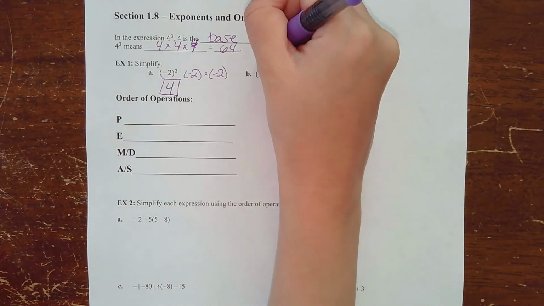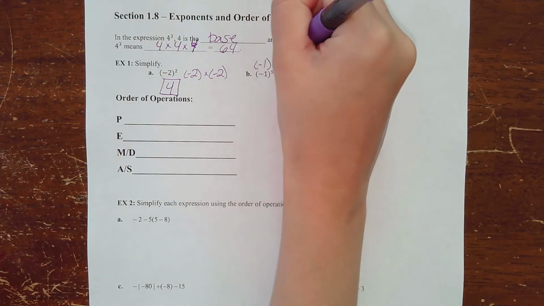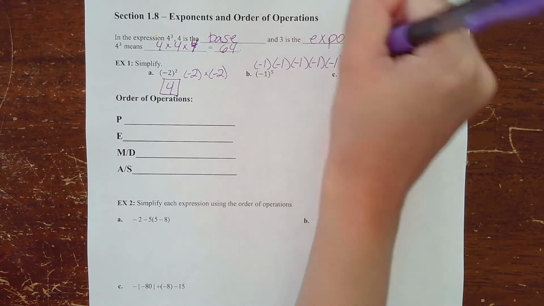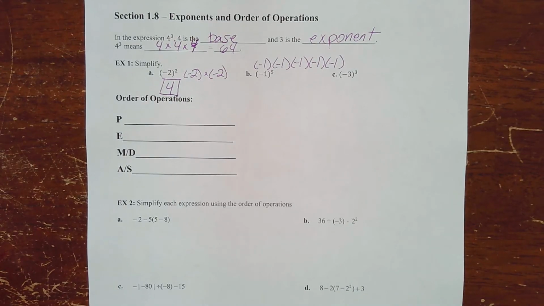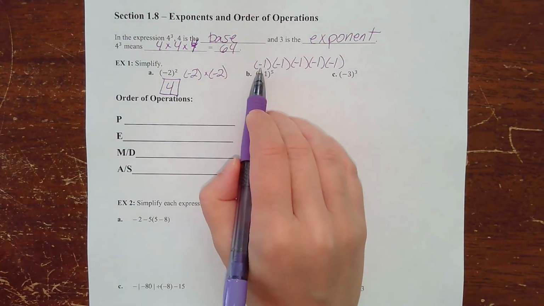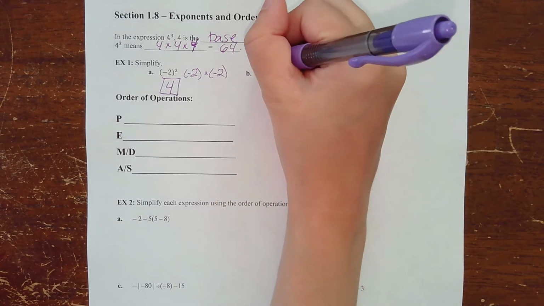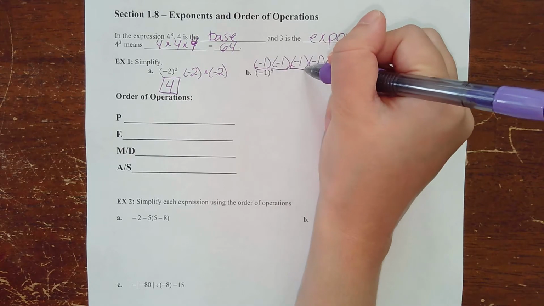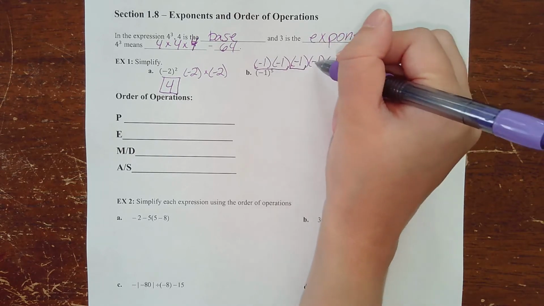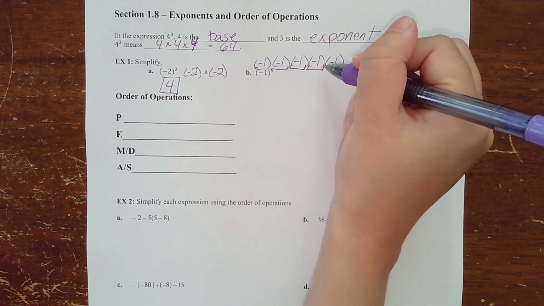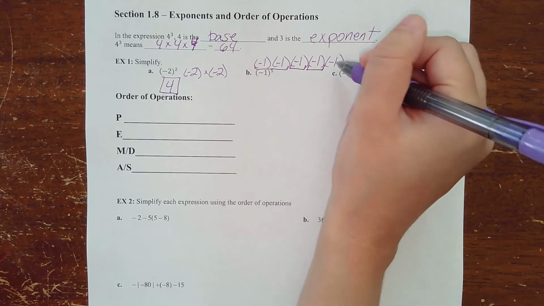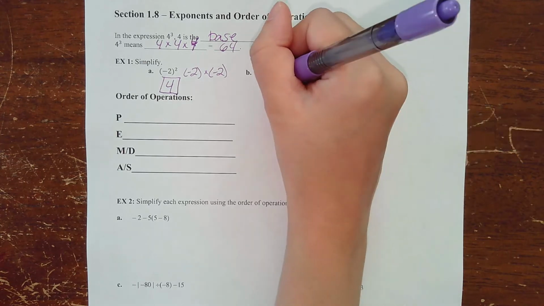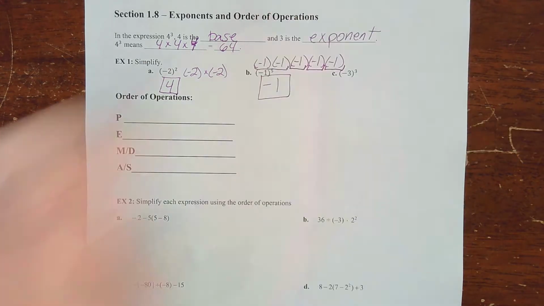So what that means is negative 1 times negative 1 times negative 1 times negative 1 times negative 1. You notice I did that 5 times, and we're just going to go through. So negative 1 times negative 1 would give me positive 1. If I multiply by negative 1 again, I would get negative 1. Then positive 1 if I multiply again. And then if I multiply one more time by negative 1, positive 1 times negative 1 would be negative 1. So my answer is negative 1.